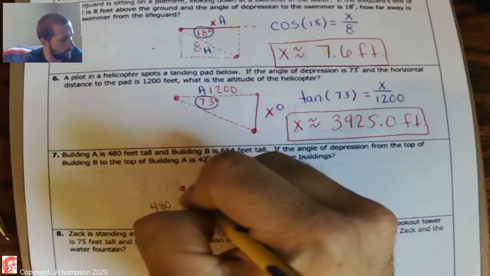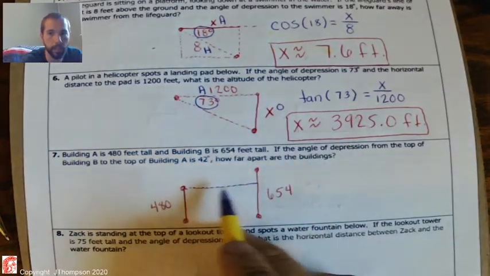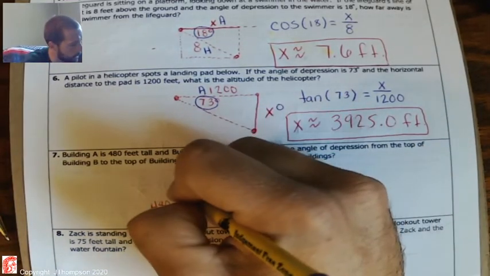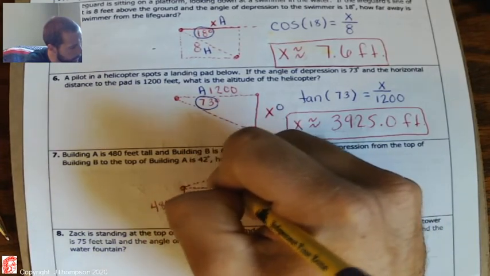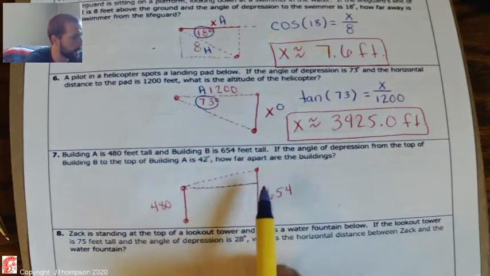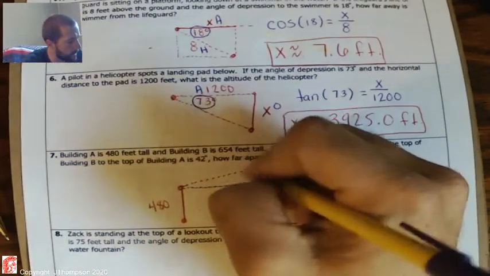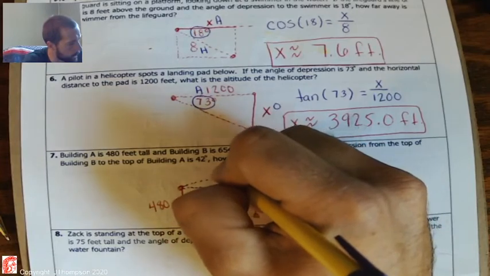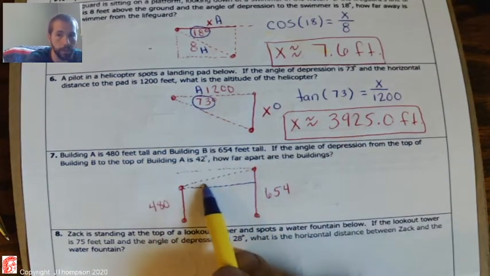Okay, so we're trying to figure out how far it is between the two buildings. So that's the horizontal line. And then the angle of depression from B to A is formed by the horizontal line from the top of building B to the line of sight.